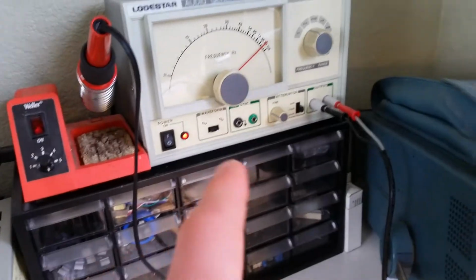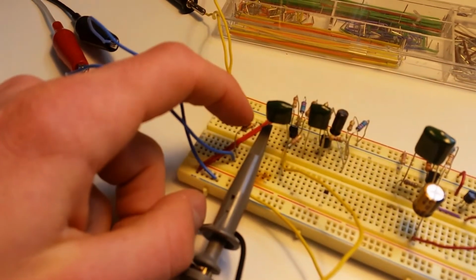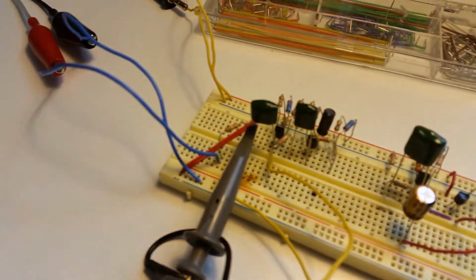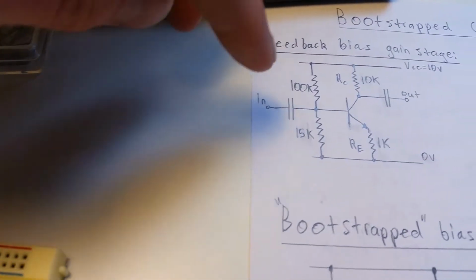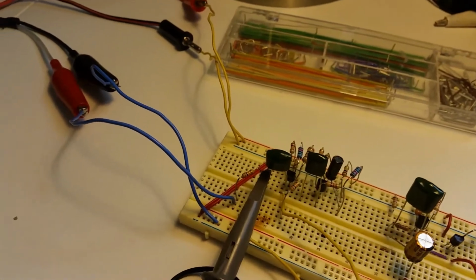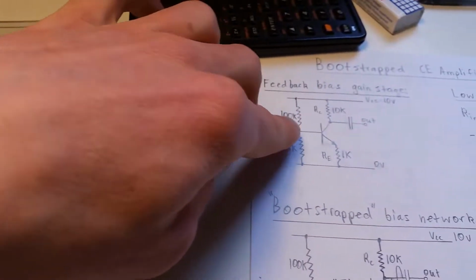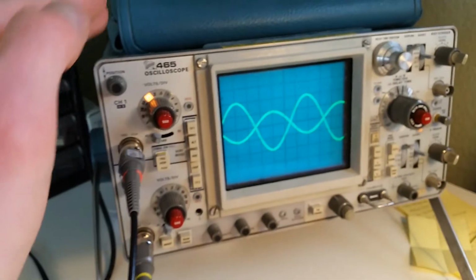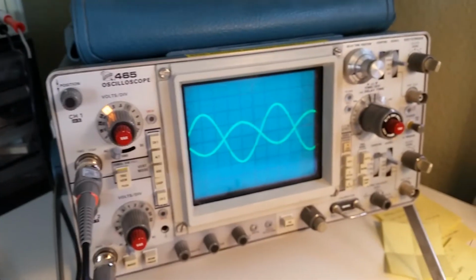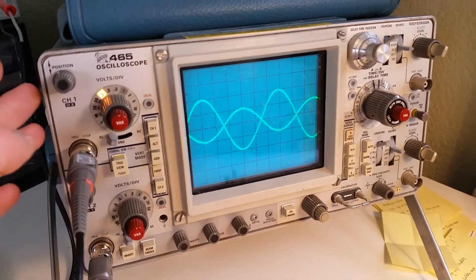Actually, I'm driving it with a 900 hertz sine wave, 10 volt rails, and I have a 10k resistor here between the supply and this cap here. So you'll see the loading effects. The whole point of this is to demonstrate the loading effects of this and this. There's a difference. Now, we're getting a gain of about 10. That small waveform is the input, and the large waveform is the output.